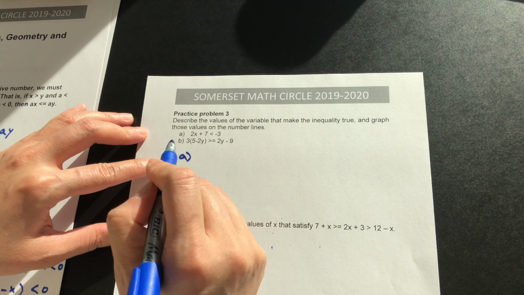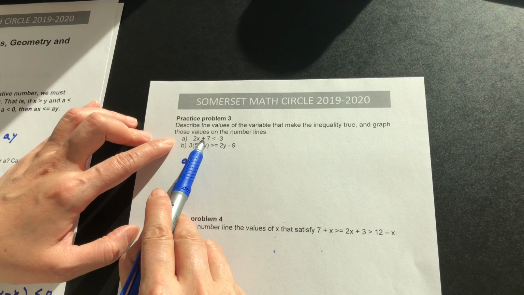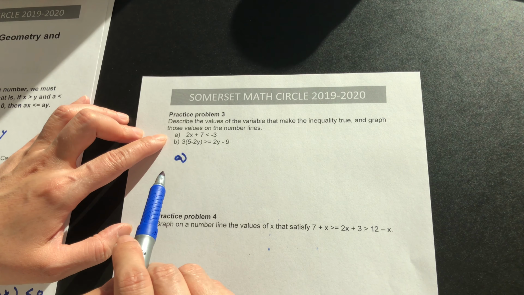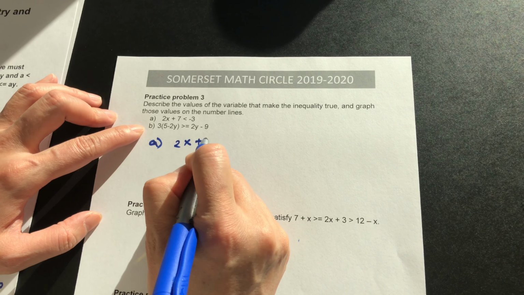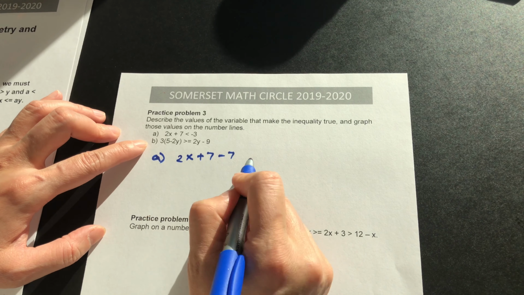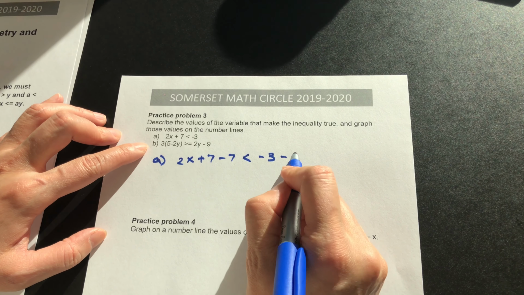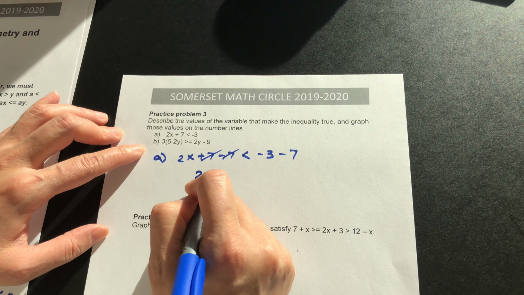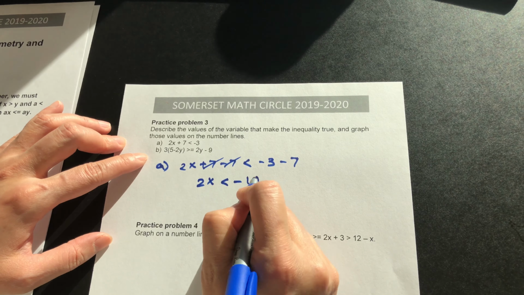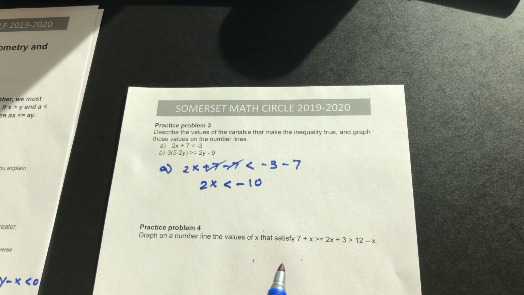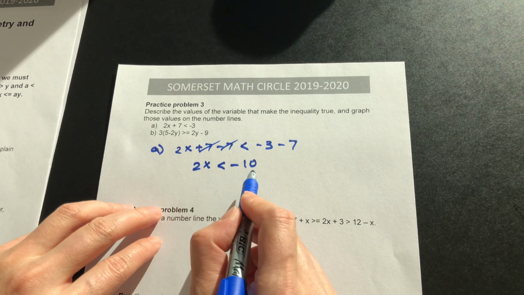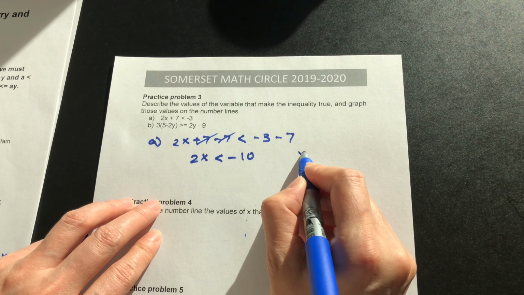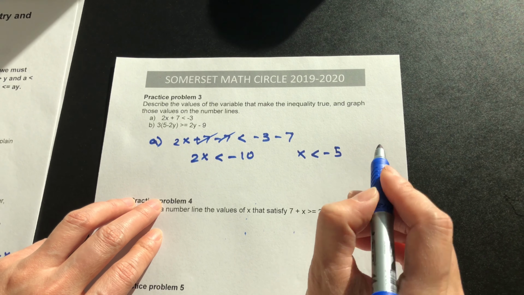So we'll use A as an example. So you can subtract 7 from both sides, and the inequality sign still holds. So 2x plus 7 minus 7 on the left-hand side, negative 3 minus 7 on the right-hand side. So these would cancel. So you would have 2x less than negative 10. You can divide or multiply by a positive number, and the inequality sign doesn't change. So we divide by 2, then that would give you x less than negative 5.